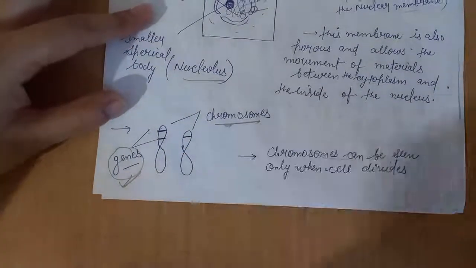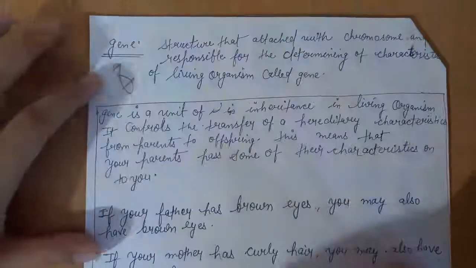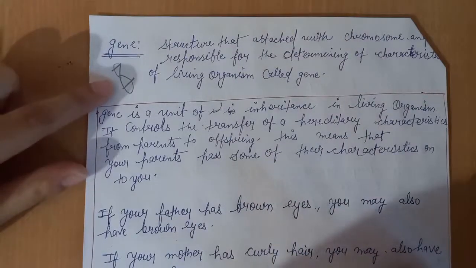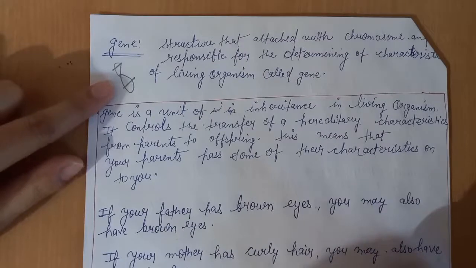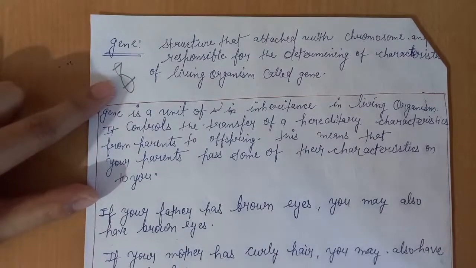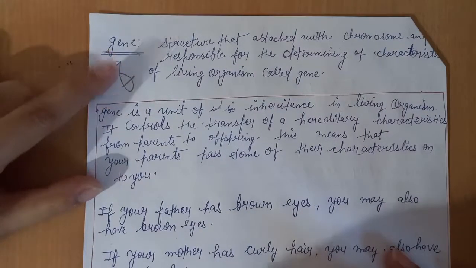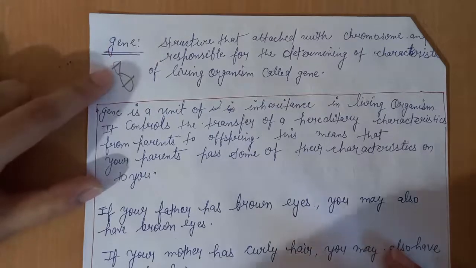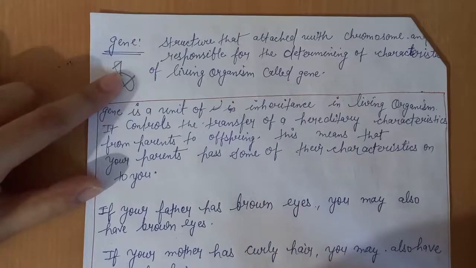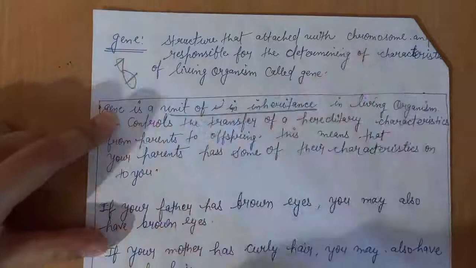And what are genes? Let me discuss. Students, the gene that is attached to the chromosome, such as here two genes are attached to the chromosome, is responsible for determining the characteristics of a living organism. Whatever characteristics we have, we have because of the genes attached to the chromosome, such as color of hair and color of skin, both are determined by the genes attached to the chromosomes. So this is a gene. And next, a gene is a unit of inheritance.